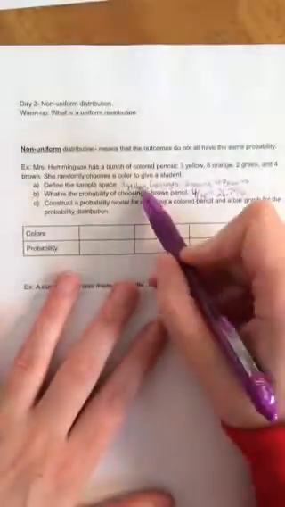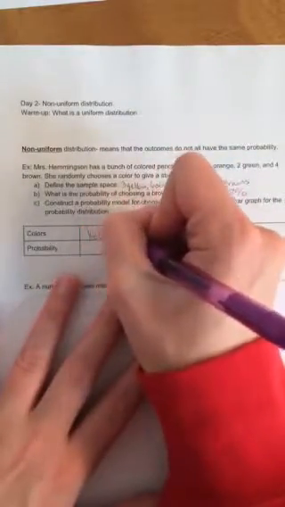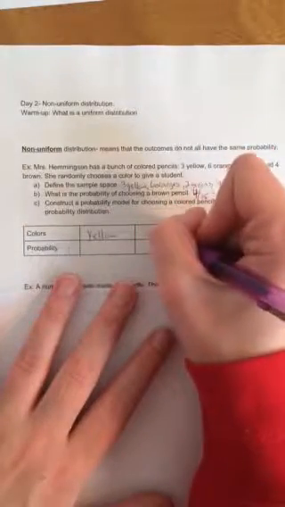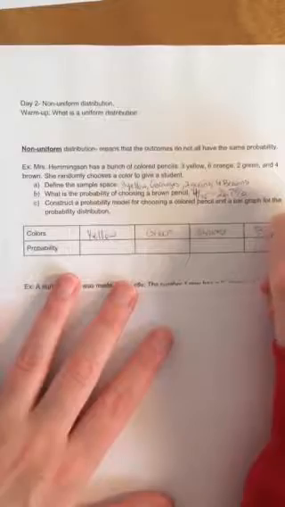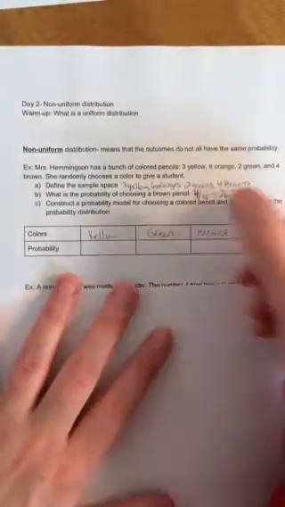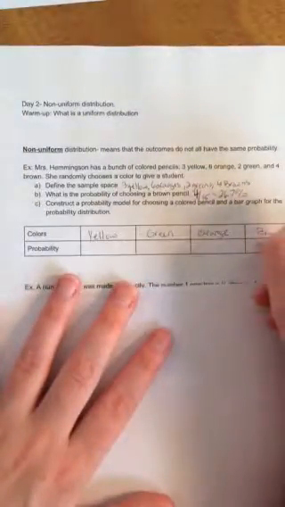Okay. Now it wants me to construct a probability model, which we did yesterday. Since I have multiple of each color, I'm just going to write one of the colors down. So yellow, green, oh, I skipped one, sorry, orange, and brown. It doesn't really matter what order you put these in. Now I already found the probability of getting a brown pencil, which is 4 out of 15.